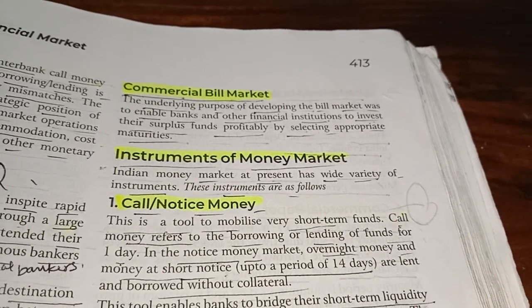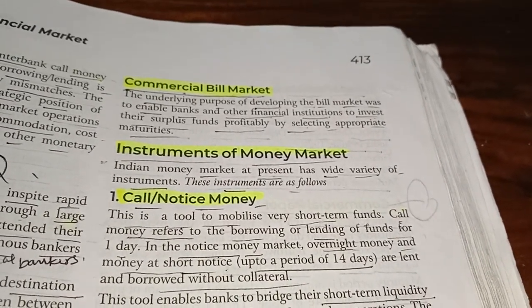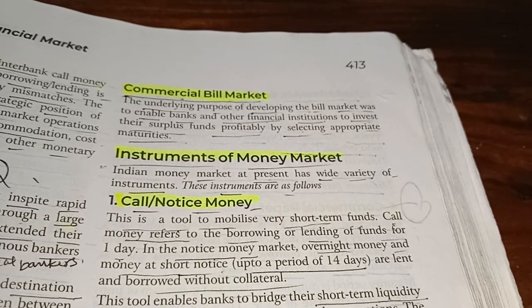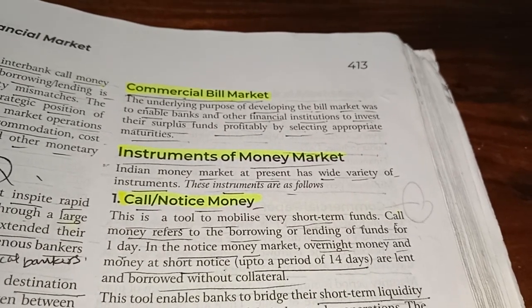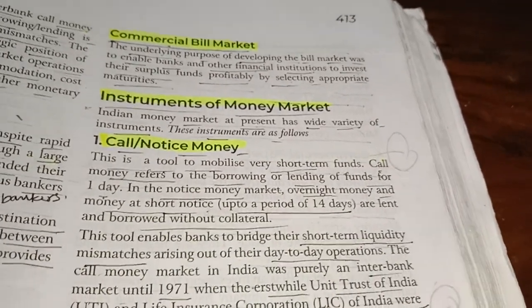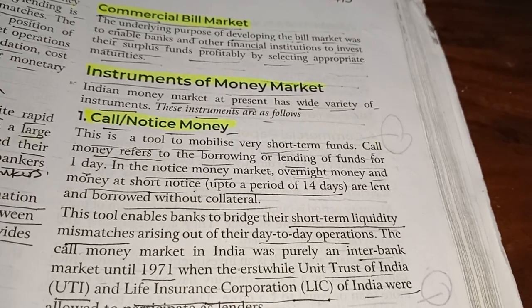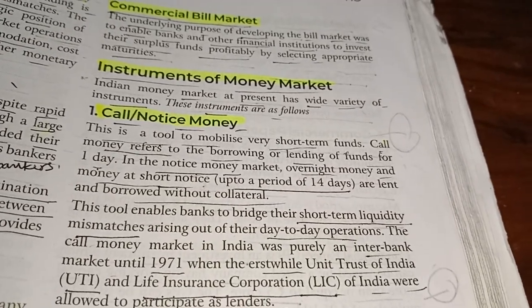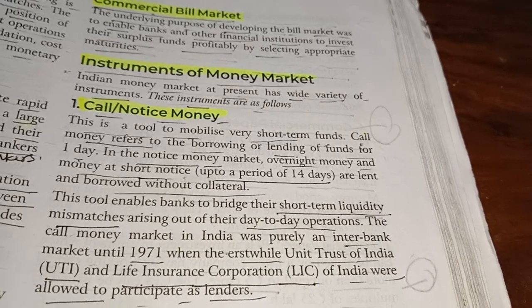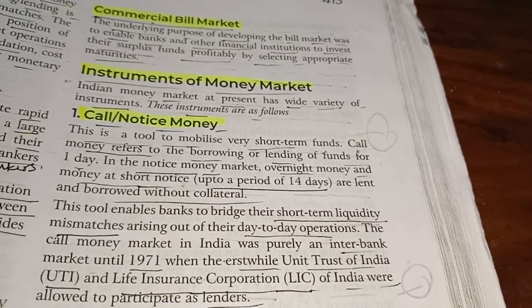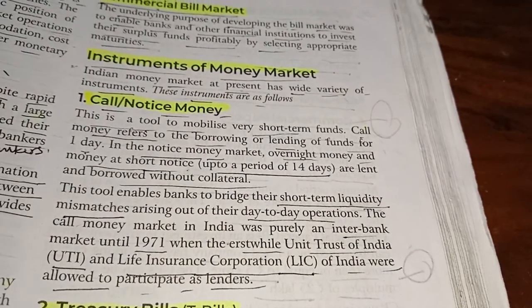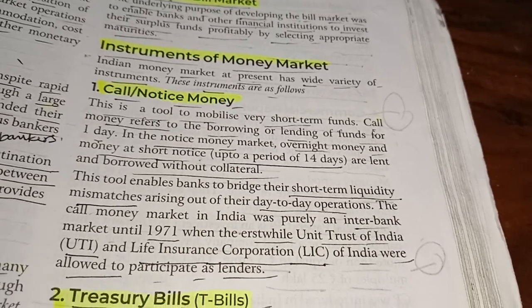Call notice money. This is a tool to mobilize very short term funds. Call money refers to the borrowing or lending of funds for one day. In the notice money market, overnight money and money at short notice up to a period of 14 days are lent or borrowed without collateral. This tool enables banks to bridge their short term liquidity mismatches arising out of their day to day operations. The call money market in India was purely an interbank market until 1971, when the erstwhile Unit Trust of India (UTI) and Life Insurance Corporation (LIC) of India were allowed to participate as lenders.